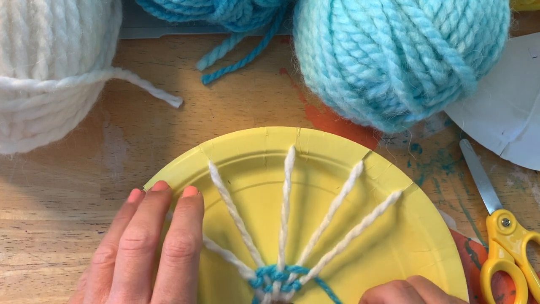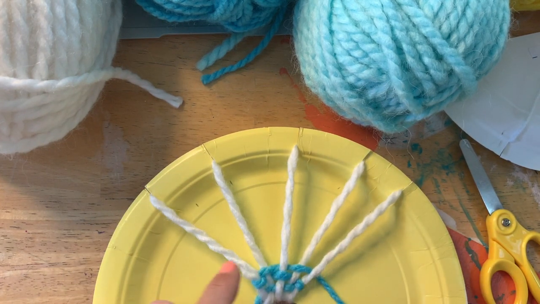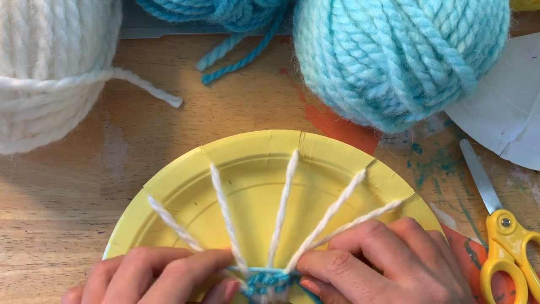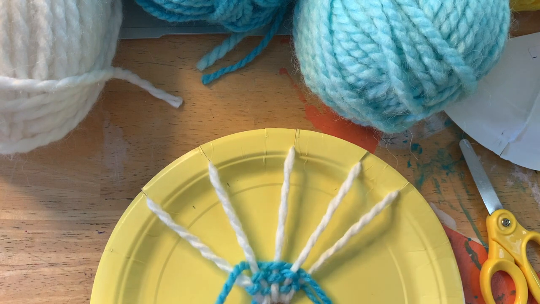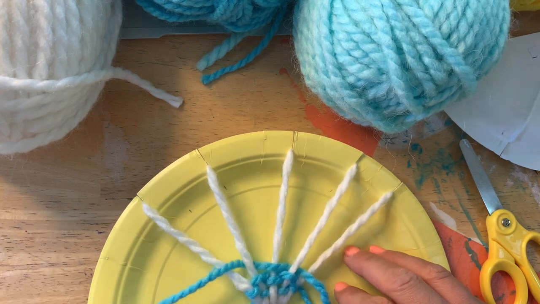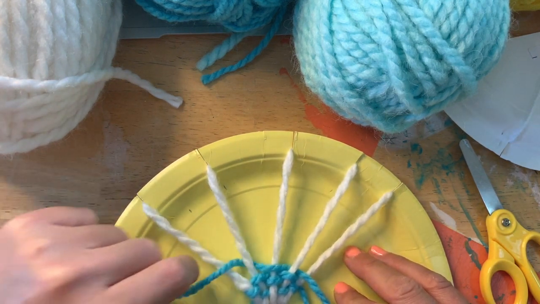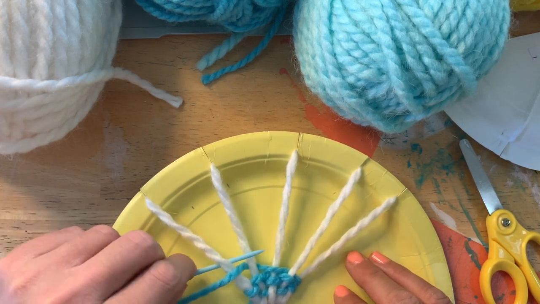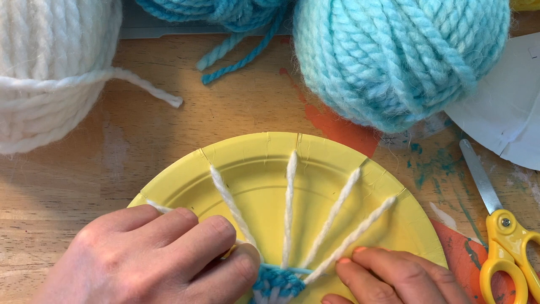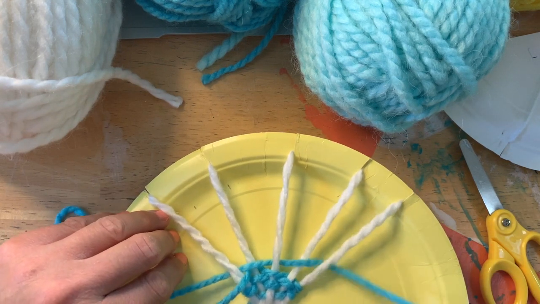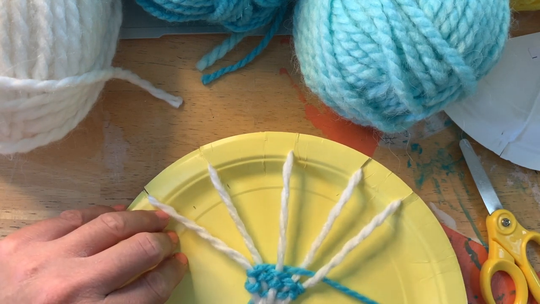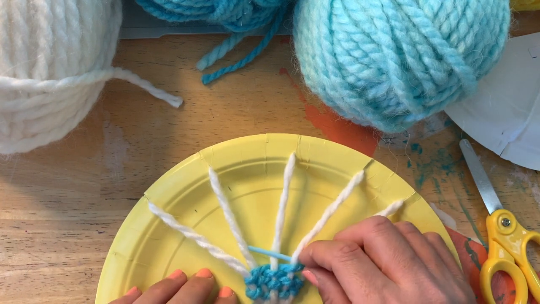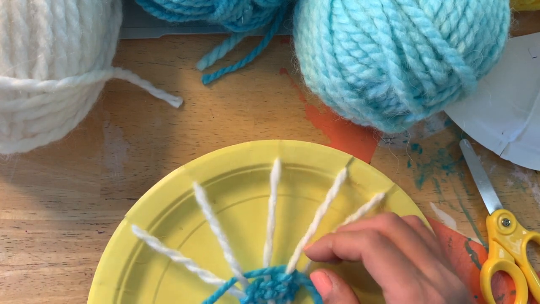It's the same thing over and over again, back and forth and over, under, over, under, over. Your loom is holding the strings, the weaving is forming, and under, over, under, over, under. And you're gonna start growing your weaving up towards the top. It's gonna get wider and wider.